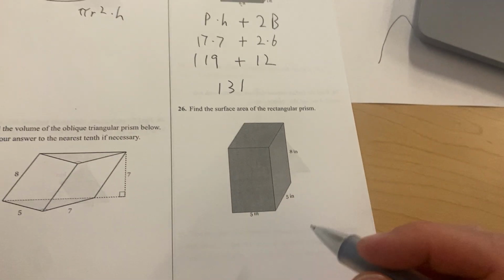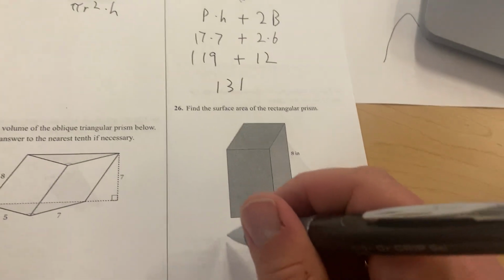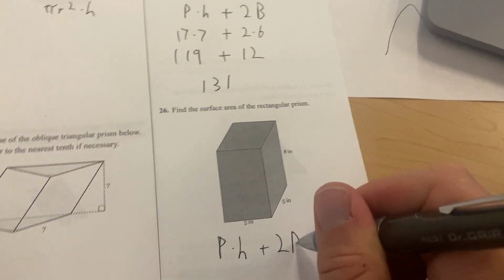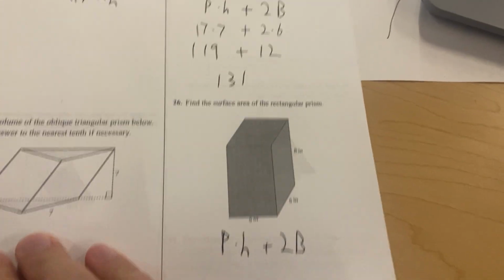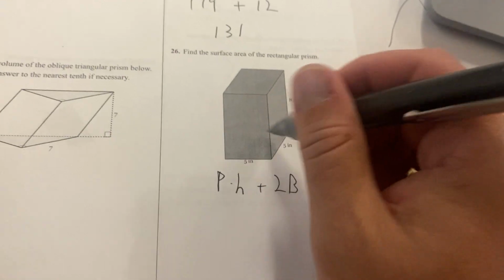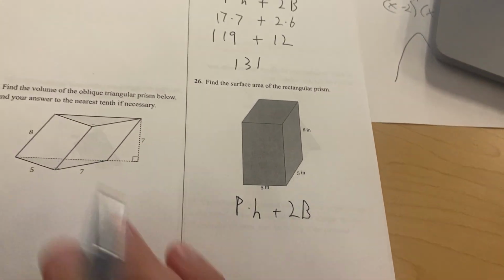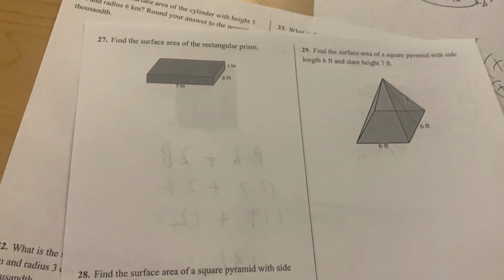Surface area of a rectangular prism, again, is the perimeter times the height plus 2 times the area of the base. Use the formula, find it all, either that or find the area of each individual piece and put it all together.